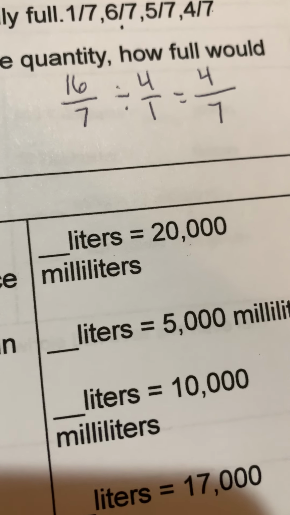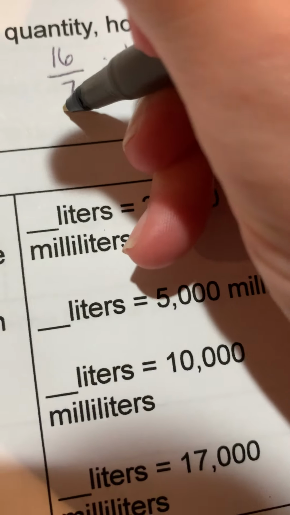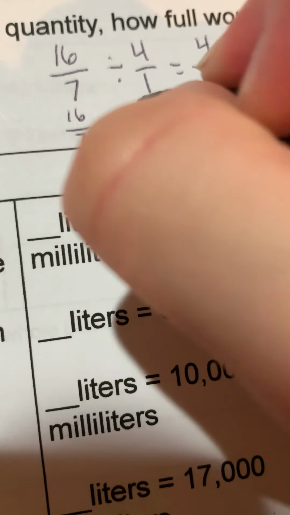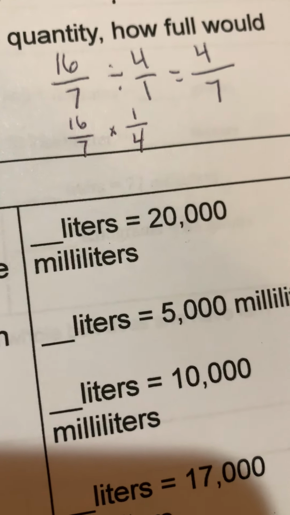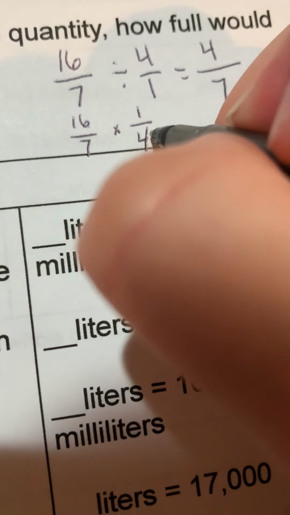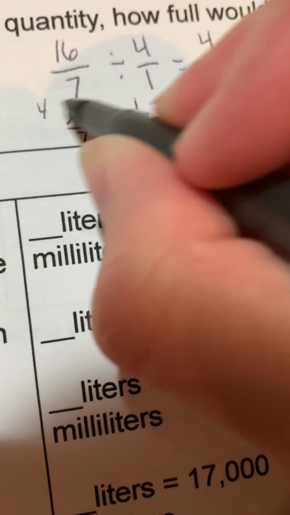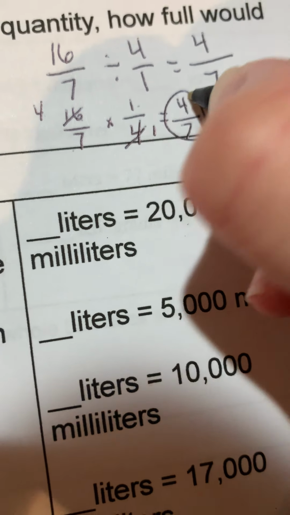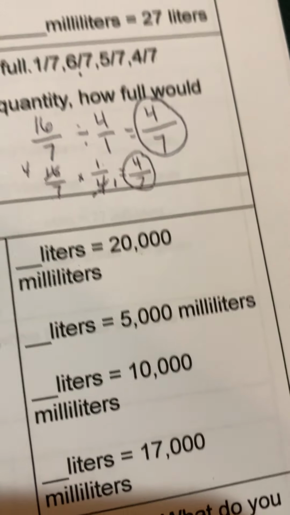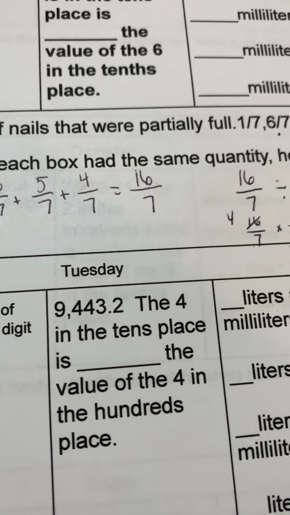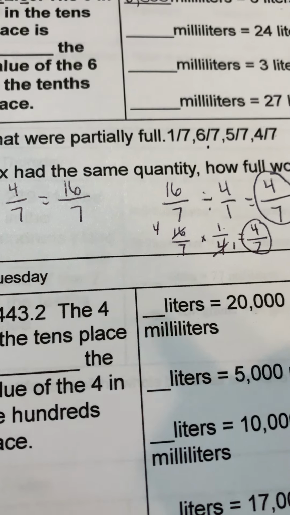I'm also going to show you the multiplication way. 16 over 7. So we're going to flip this so it becomes 1/4. We see that we can do 16 divided by 4. So we cross that out, becomes a 1. That becomes a 4. 4 times 1 equals 4. 7 times 1 equals 7. So we got 4 sevenths both ways. So each nail box has 4 sevenths in them if they were shared equally.